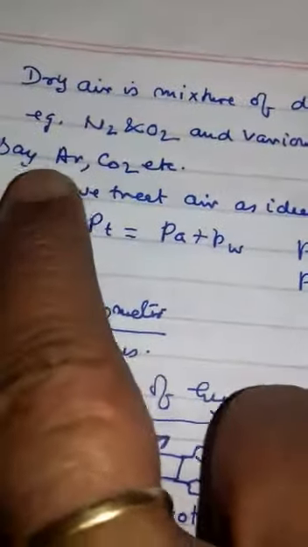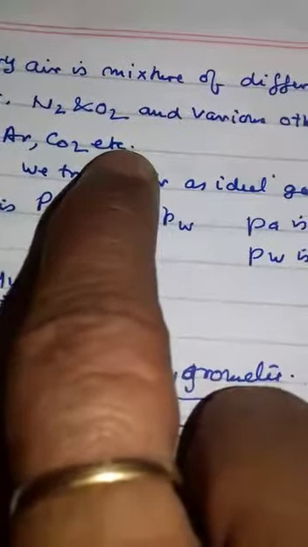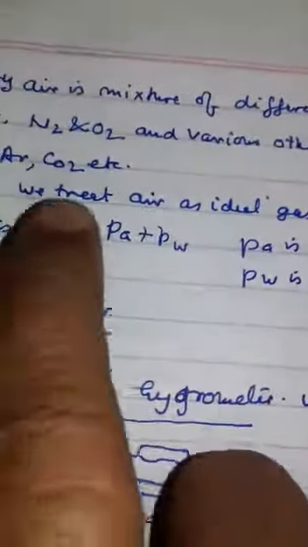Now, students, in continuation to the earlier video lecture which I have given, I am going to further explain air quality. Dry air is a mixture of different gases. For example, it contains nitrogen and oxygen and various other gases in traces. Many gases are present in traces, such as argon, carbon dioxide, sulfur dioxide, but the major quantity is nitrogen and oxygen.